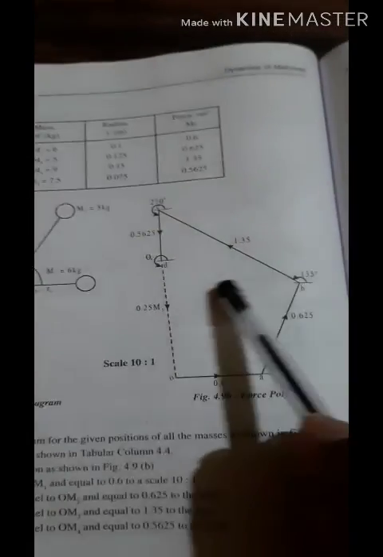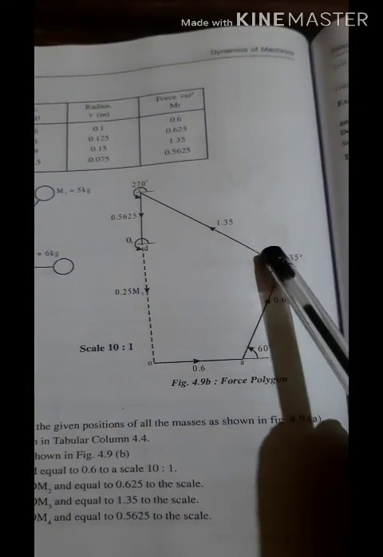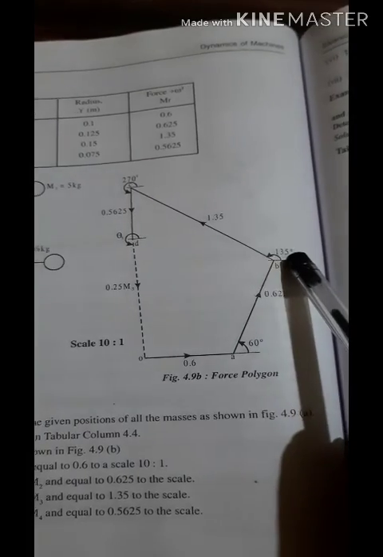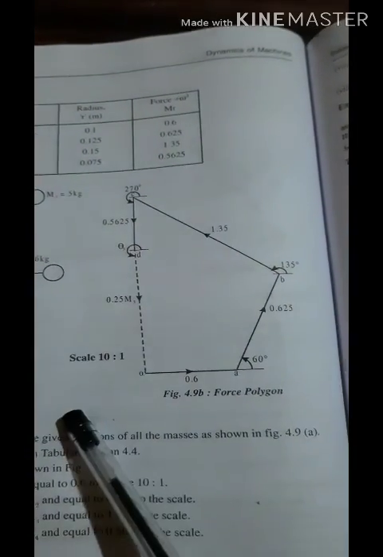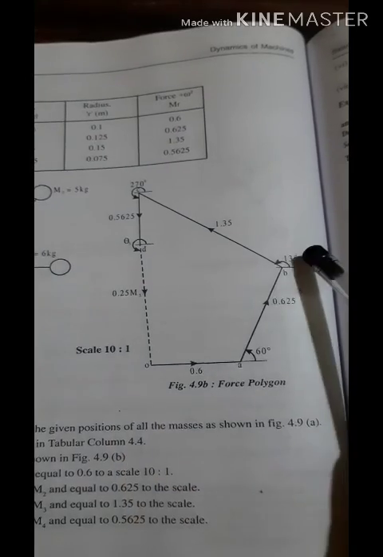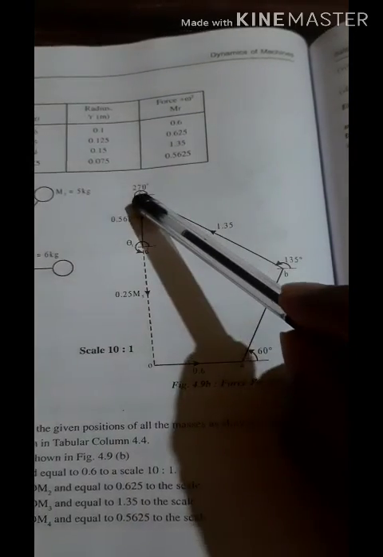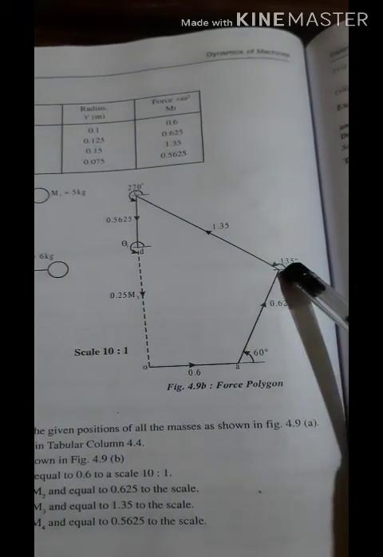With that horizontal, now place the third mass, M3, at 135 degrees. Take an angle of 135 degrees with the horizontal, and draw a line equal to 1.35 into 10, that is 13.5 centimeters, from point B to point C.